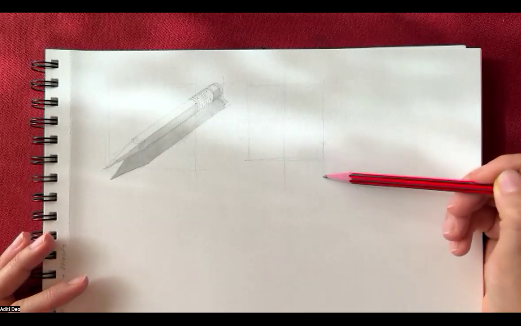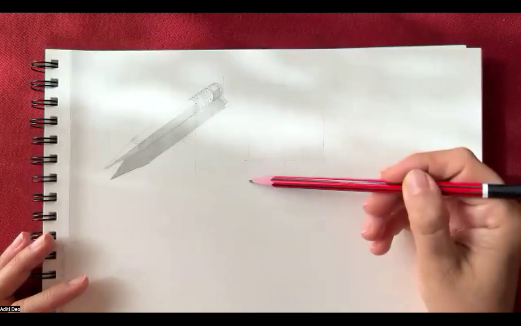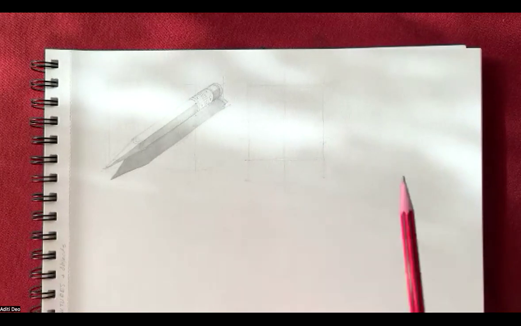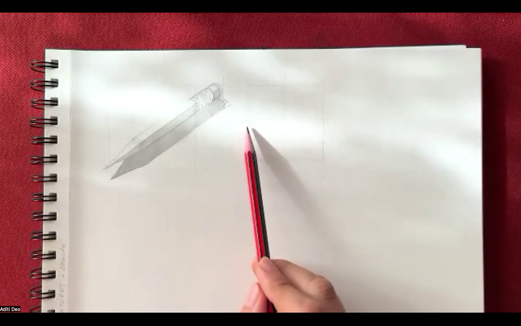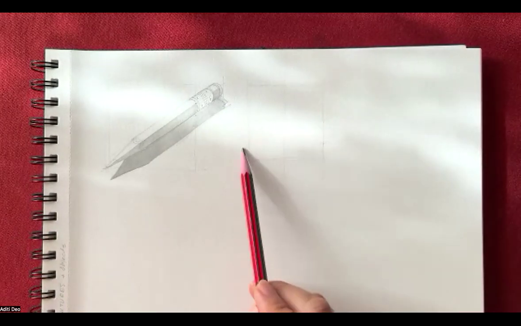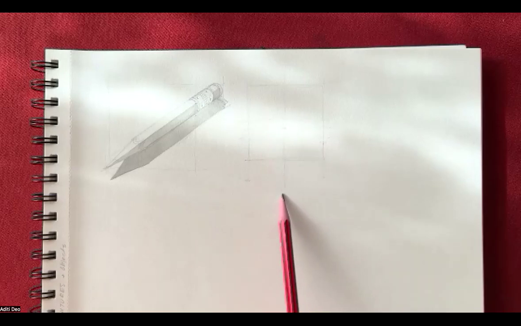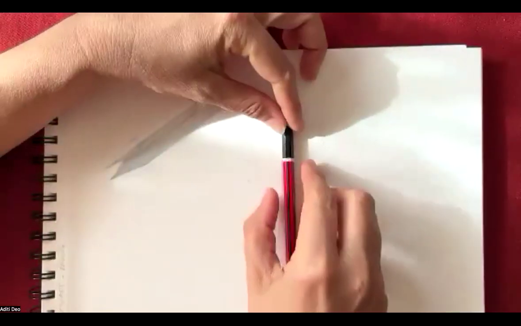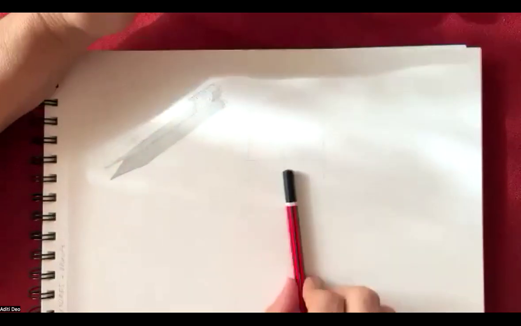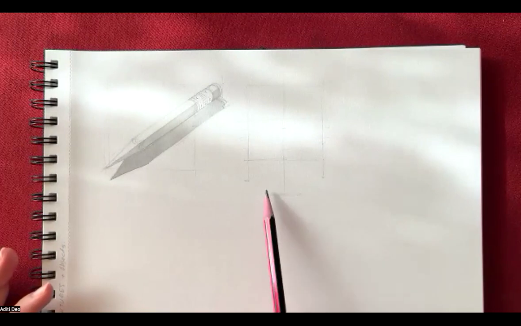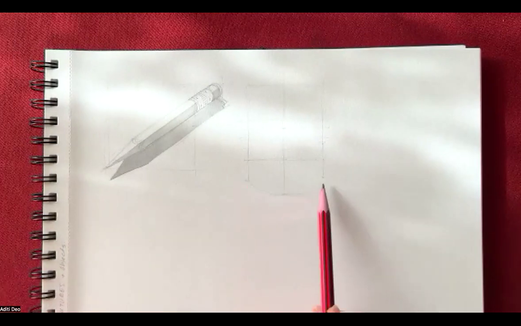So 2/3 of the way down, this is the length of the tumbler on the side, and 3/8 of the way up, this is the length of the tumbler in the center. Use your pencil to make these measurements. It's pretty easy.